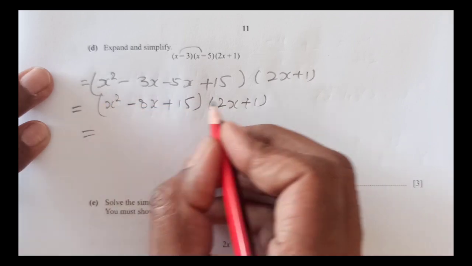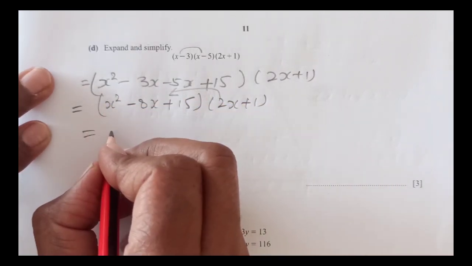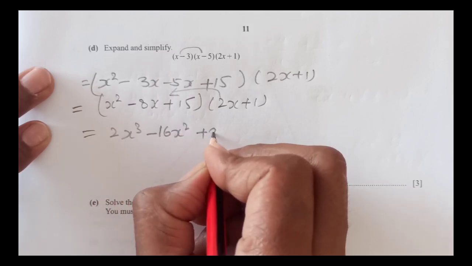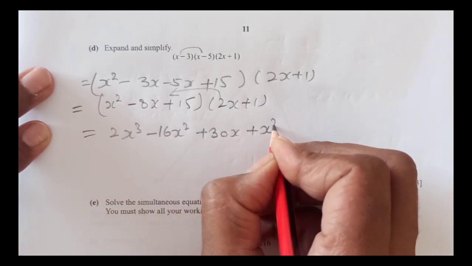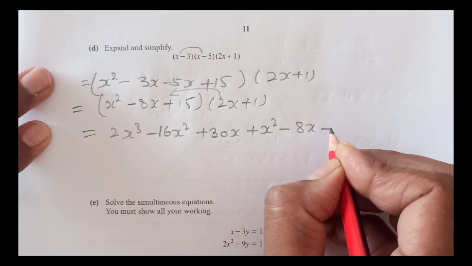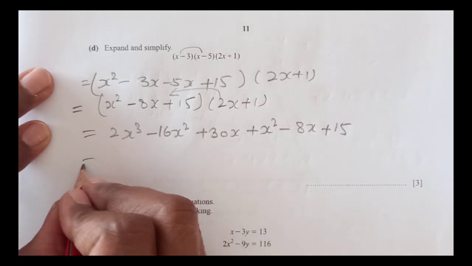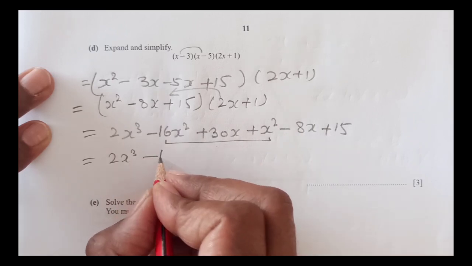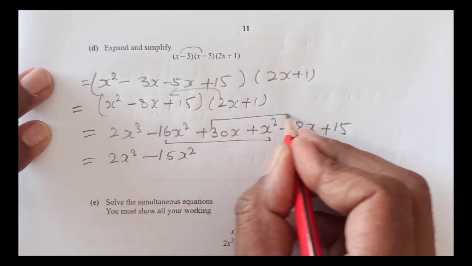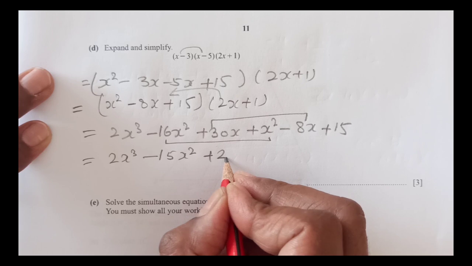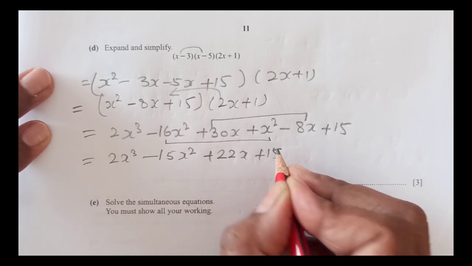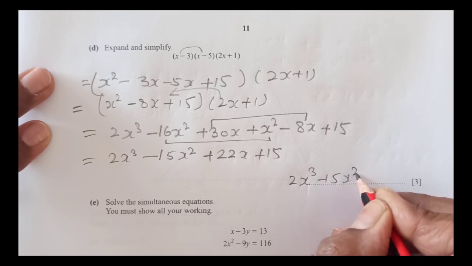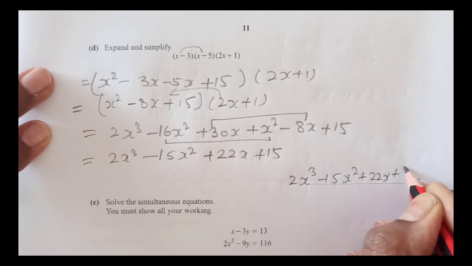So once you multiply, now we are going to multiply this way. This is 2x cubed minus 16x squared plus 30x plus x squared minus 8x plus 15. Now combining like terms, 2x cubed, then we have these two, this is minus 15x squared, then 30 minus 8 is 22x plus 15, right? So this is the final answer, 2x cubed minus 15x squared plus 22x plus 15.